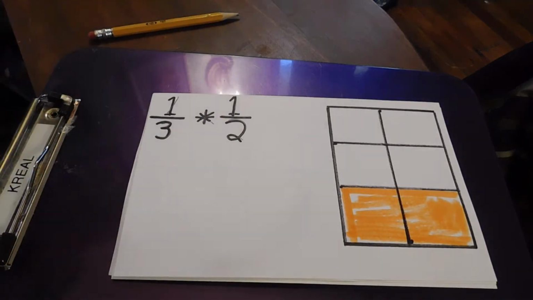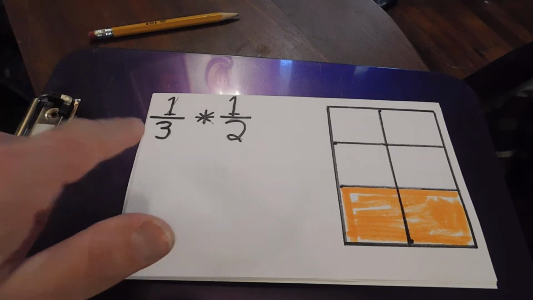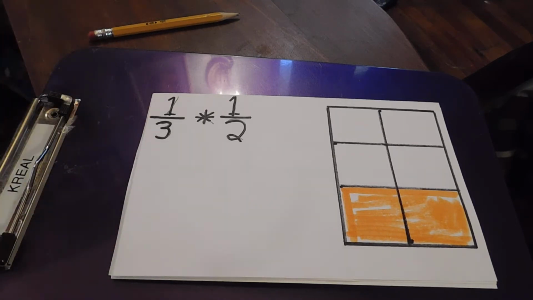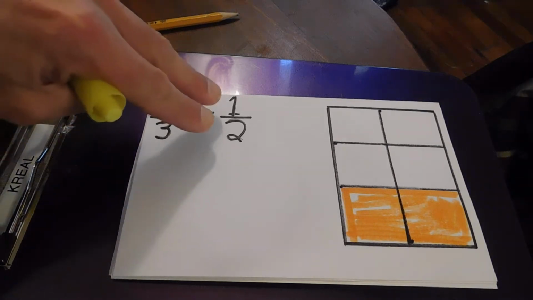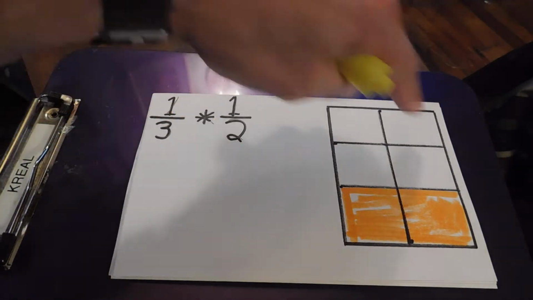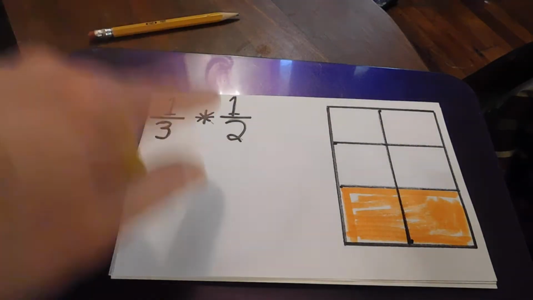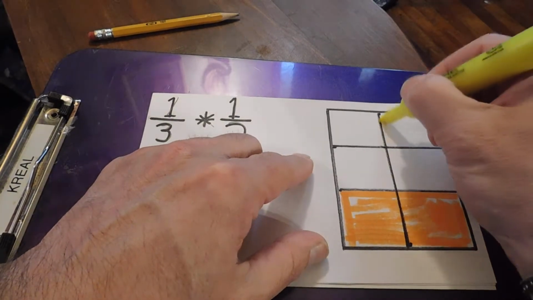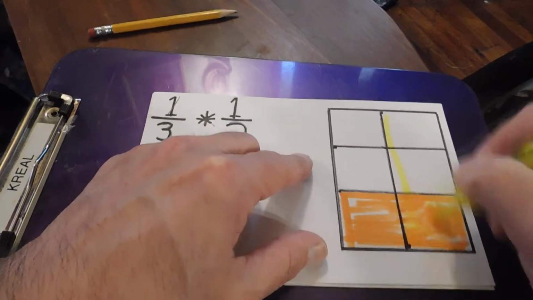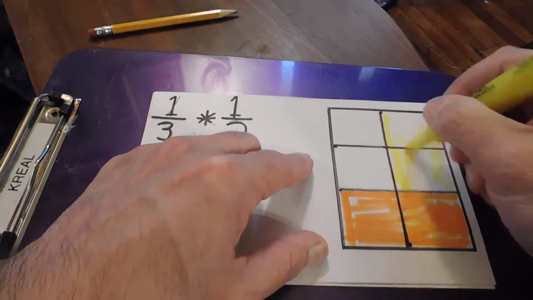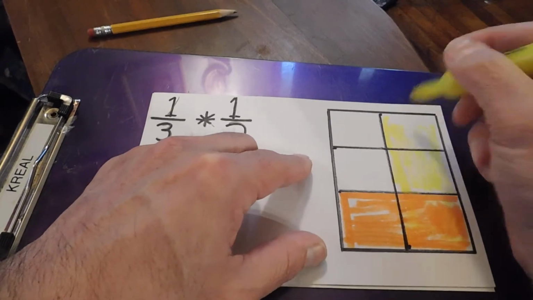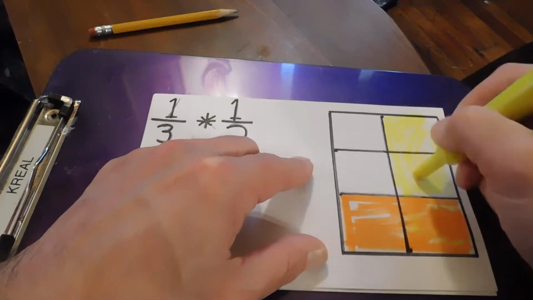So if you see that, I've shaded in 1/3 to represent this factor. Now I'm going to highlight half of it, to represent this factor. I should probably be using green, so I might switch to see better. Actually, it looks pretty good.